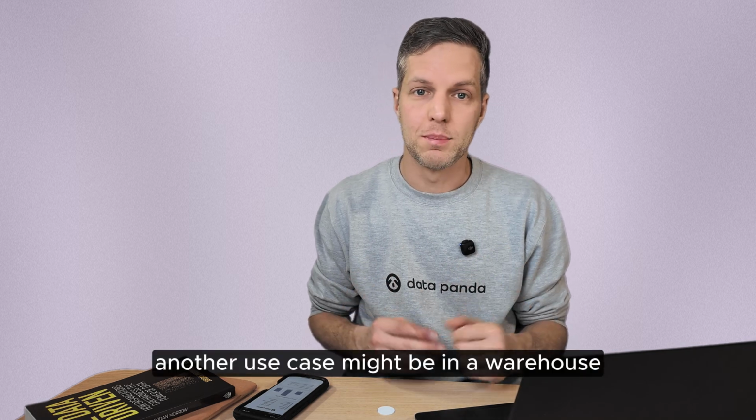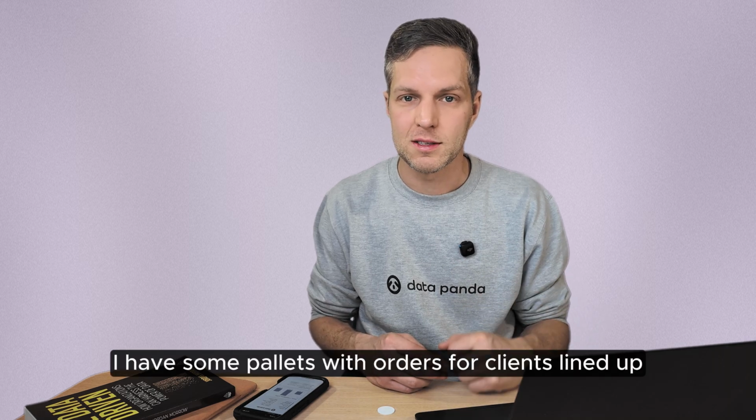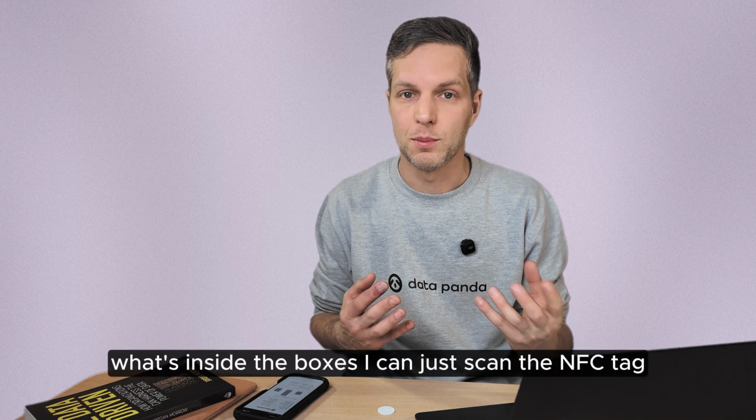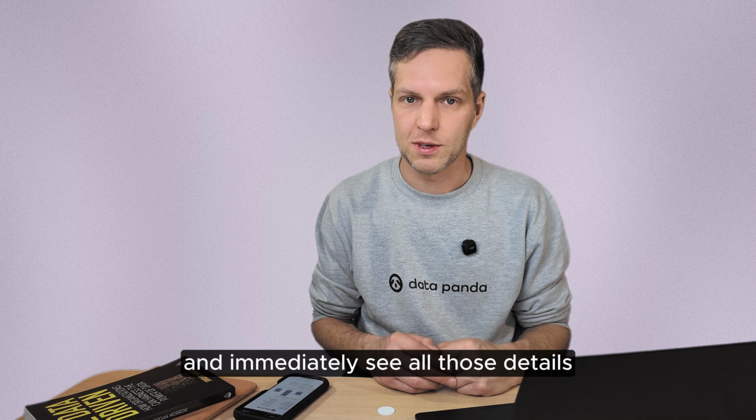Another use case might be in a warehouse. I have some pallets with orders for clients lined up, and I want to see what are the contents of those pallets, what's inside the boxes. I can just scan the NFC tag and immediately see all those details.